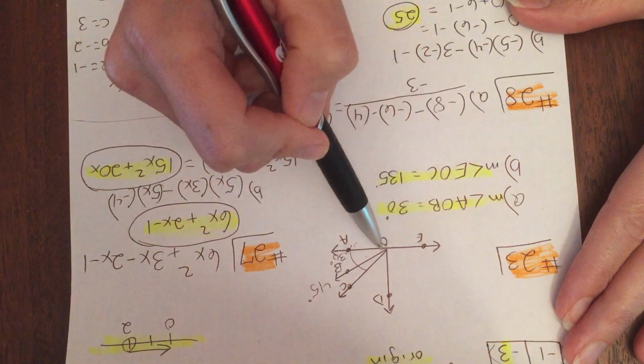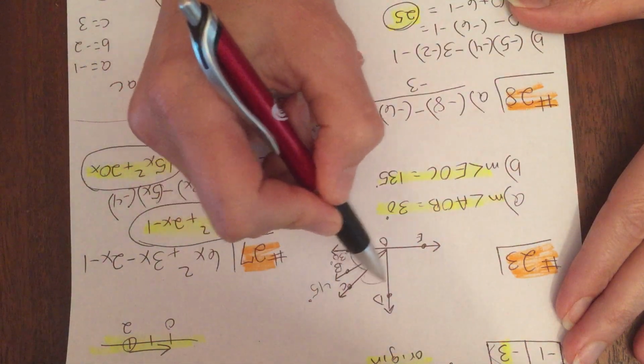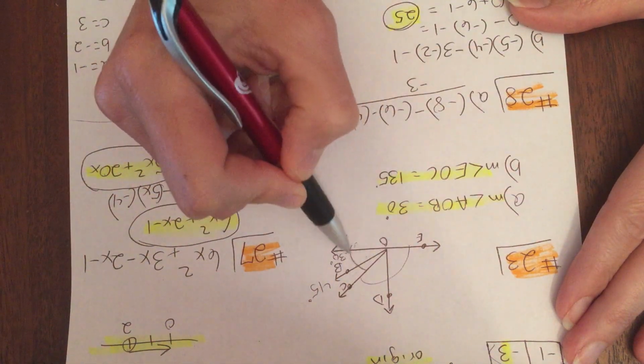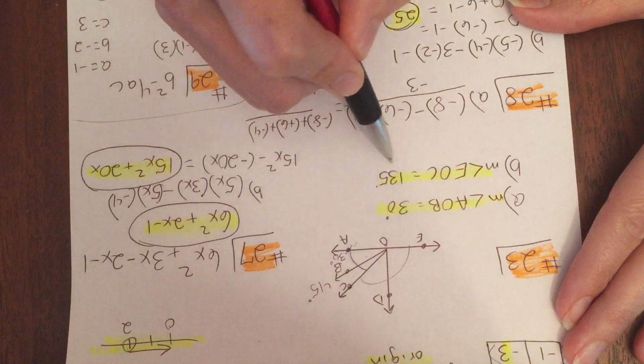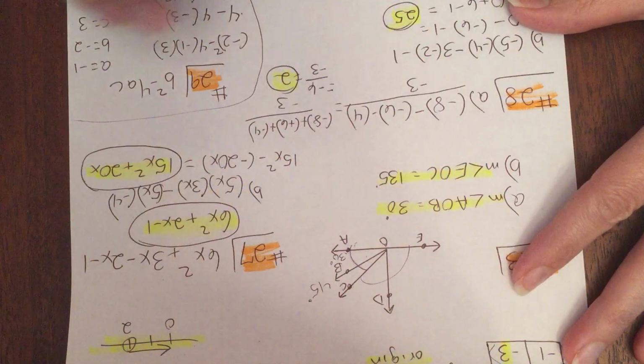EOC, that's this one here. If this part is 45, 180 minus 45 leaves me with 135 degrees.